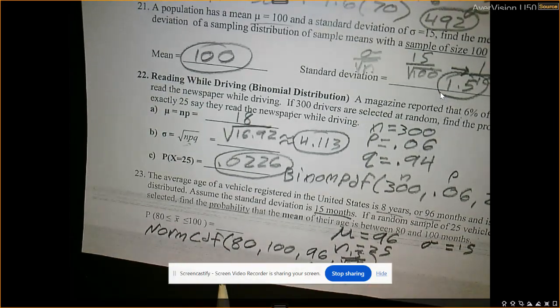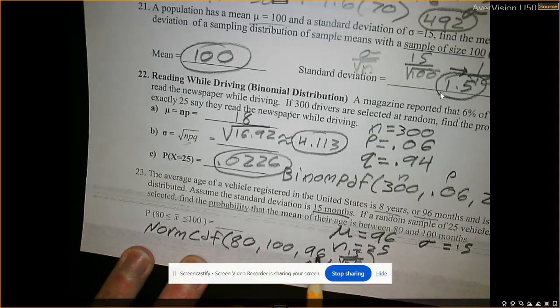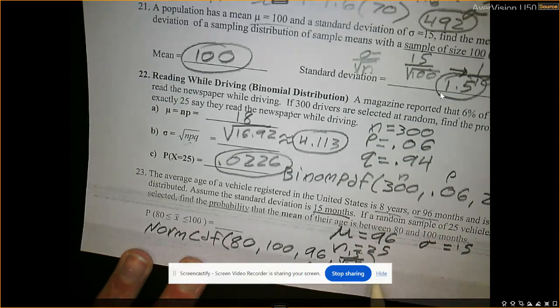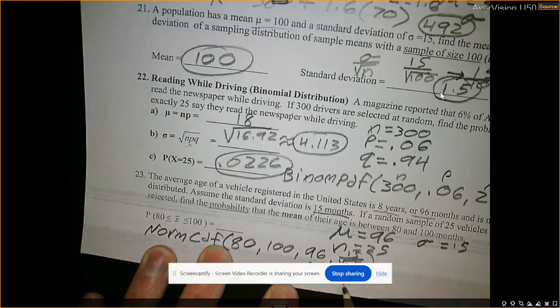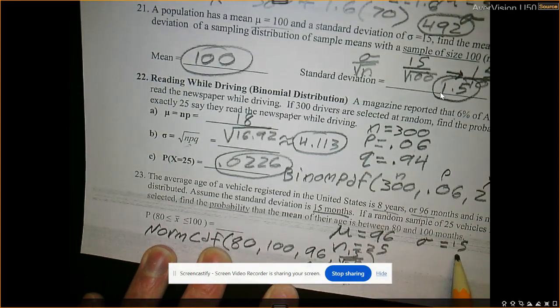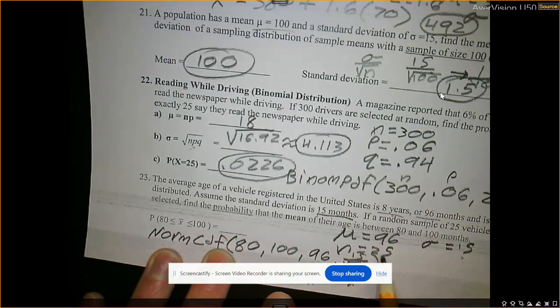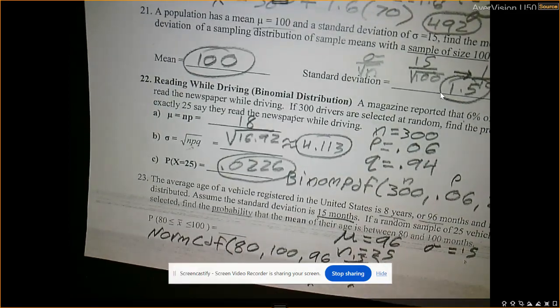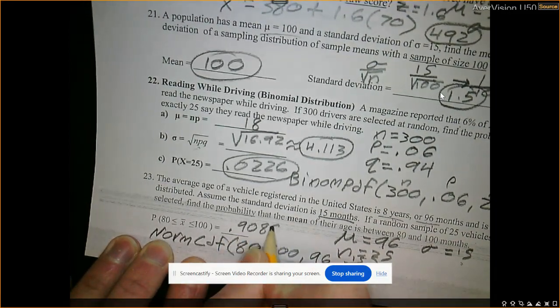That's what you're putting in your calculator. So we're doing normal CDF, lower bound 80, upper bound 100, mu being 96, that's your mean. And your sigma, your standard deviation, remember it's the standard deviation of the sample mean, so that's why we take sigma over the square root of n, which is 25 for the 25 vehicles. When you put all that in, you should get 0.9088.